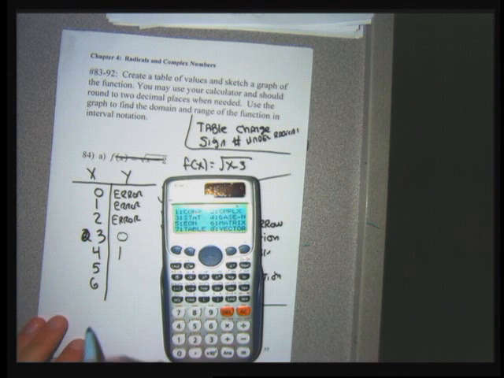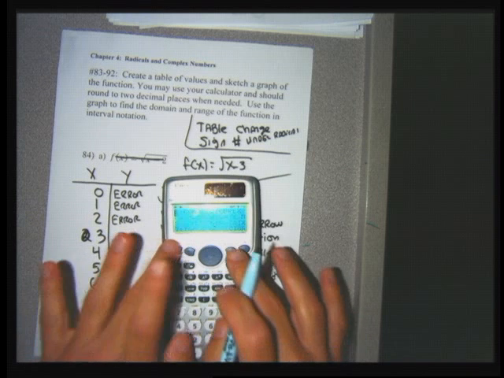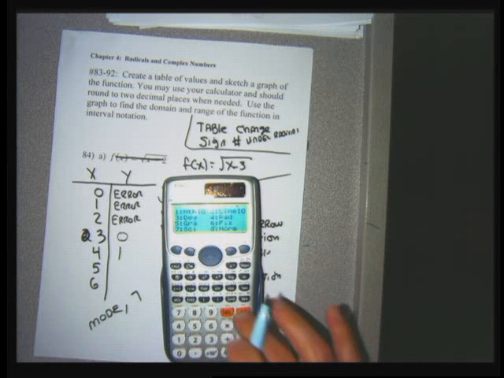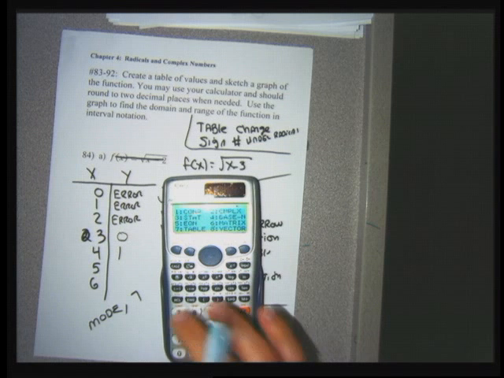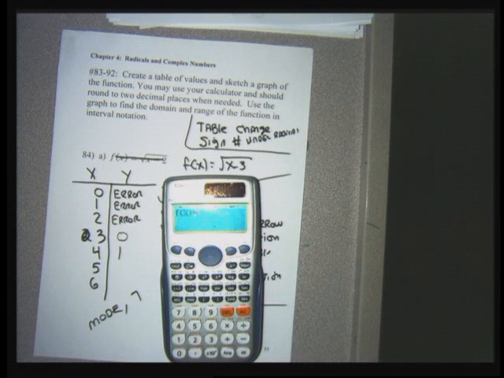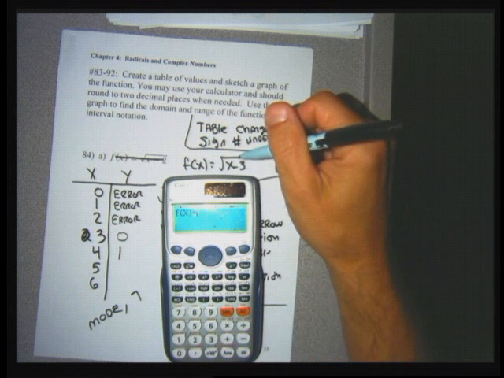So I'm going to go Mode, and then I'm going to click option 7. Last time I did Shift and Mode, which was different. This is just Mode only. So Mode only, select option 7, and then it asks me for the function. It gives me the function name.